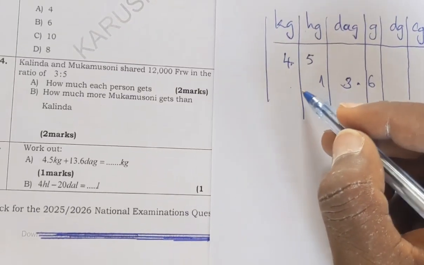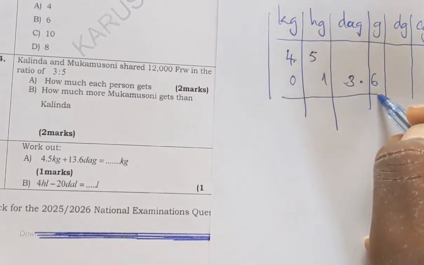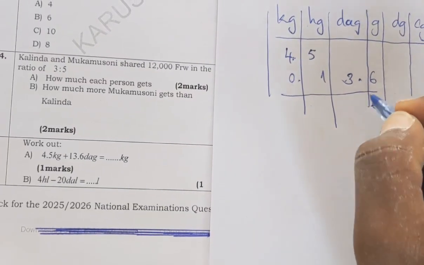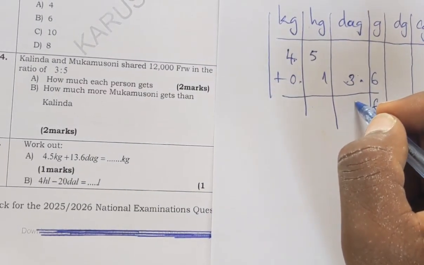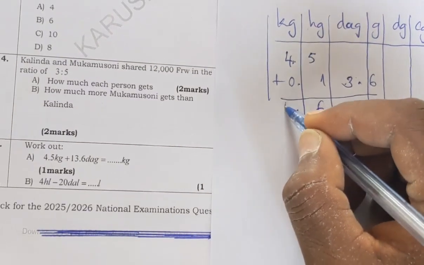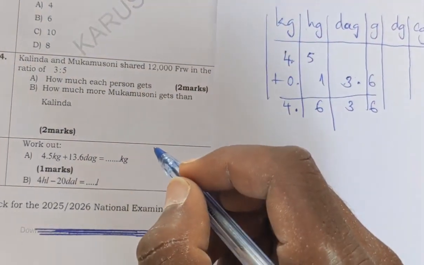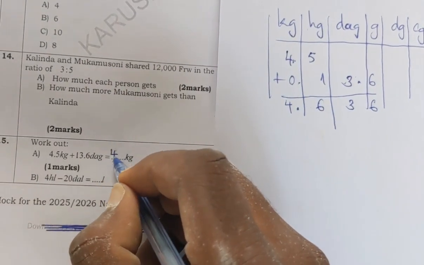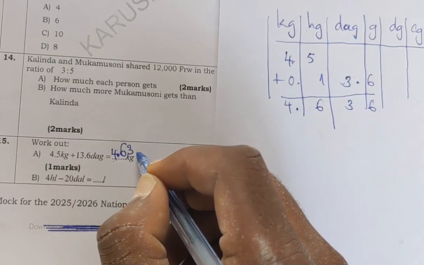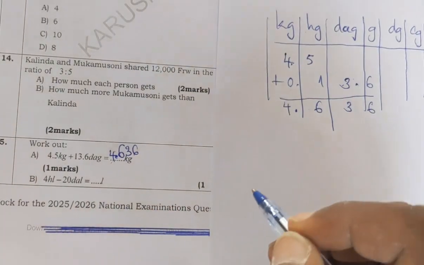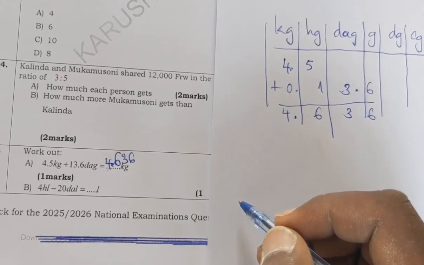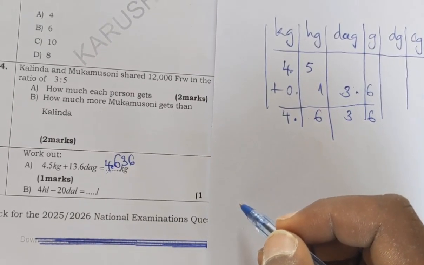And then here add another 0 to become a point. We move here, we become 6 here. Once we add here, we become 3, then here 6, then a point here, then 4. To mean the correct answer here is 4.636.